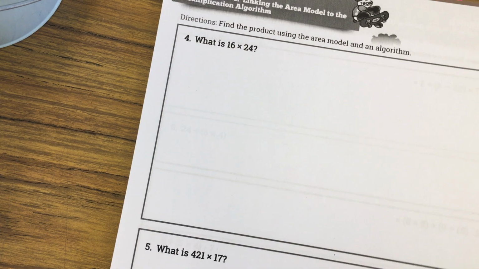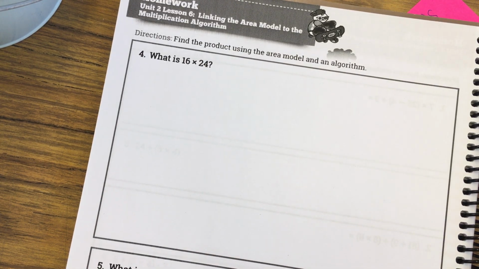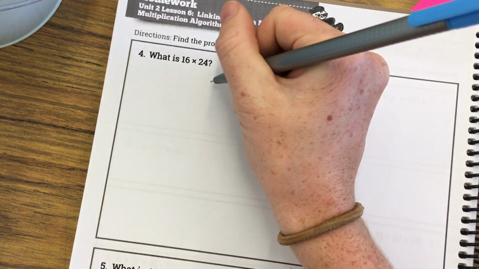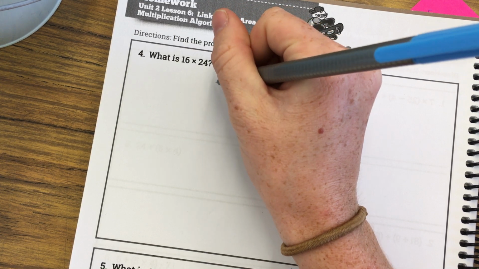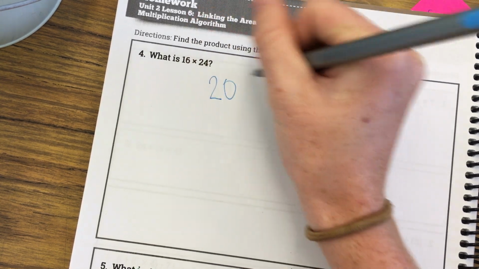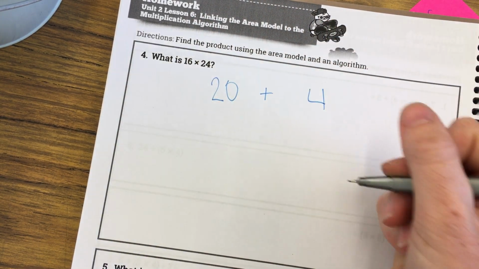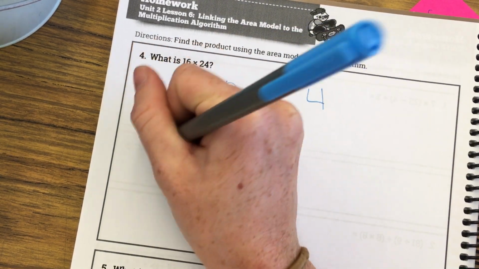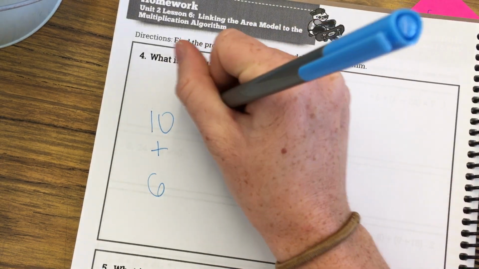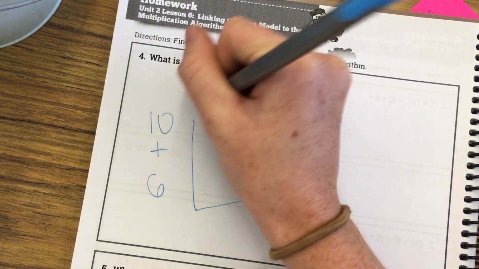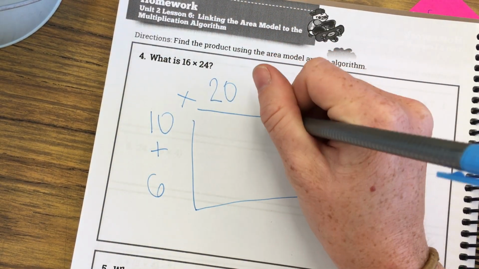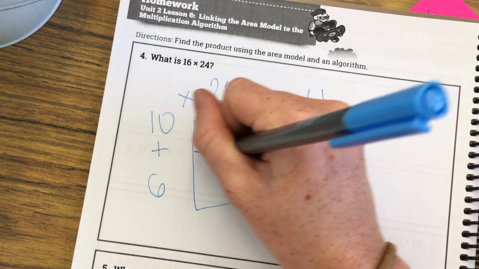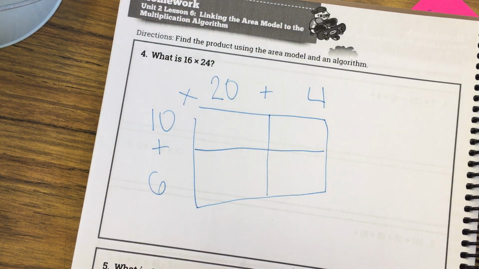Now I'm working on page 46 of my homework journal. Again, same steps. I'm going to list the greater one on top. So I have 20 plus 4. And then on the side, I have 16, so 10 plus 6. And I draw my box. Have my multiplication sign. I have 2 numbers, so I'm going to have 2 columns. I have 2 numbers, so I have 2 rows.